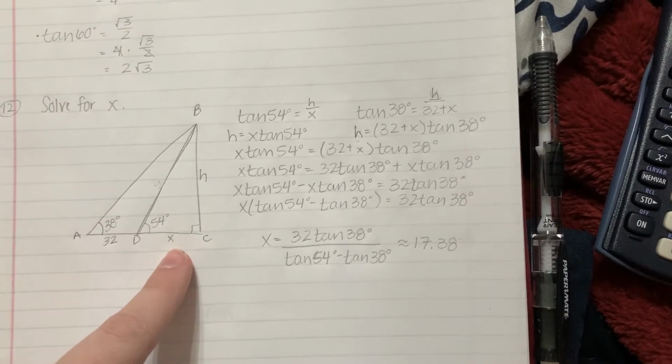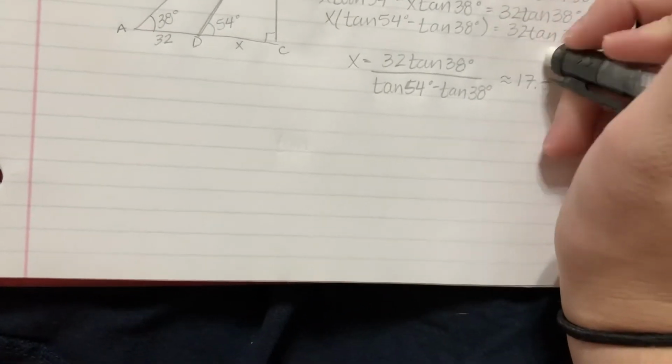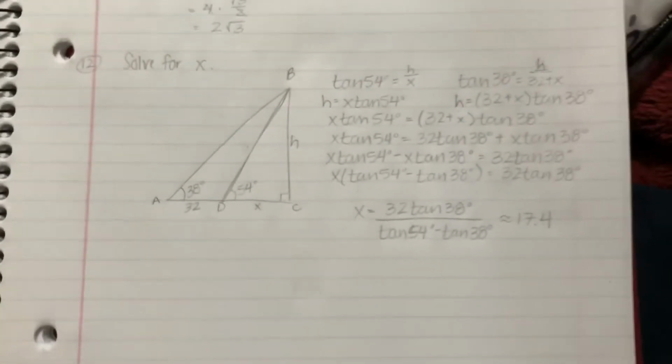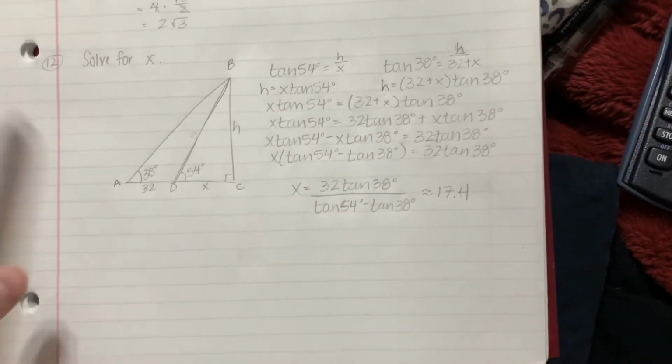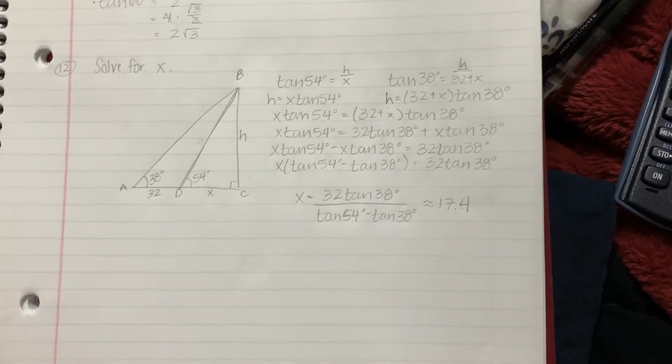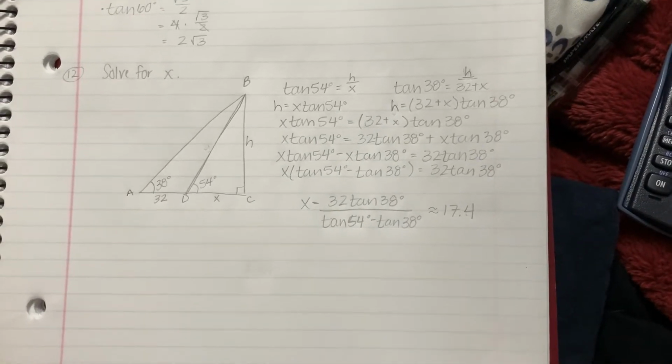14.7. Oh, that says to the 10th, sorry. So it'd be 17.4. But that's how I did it on the test. So thank God for partial credit.